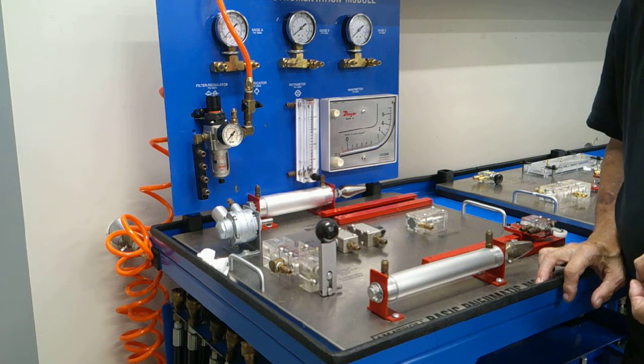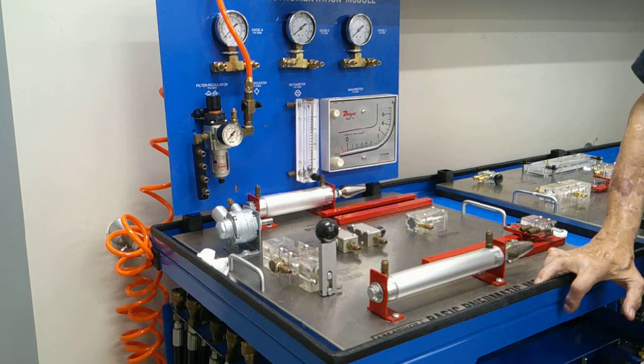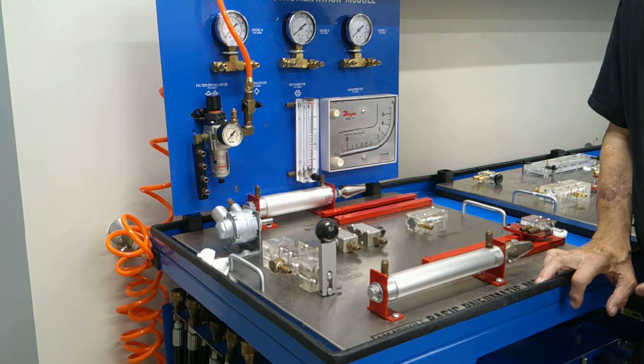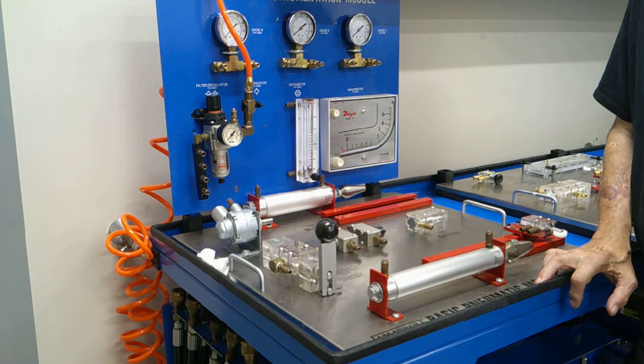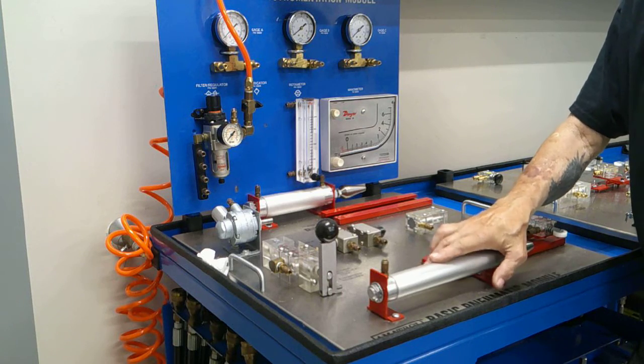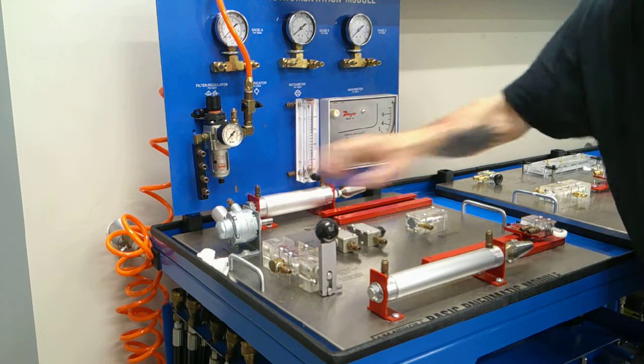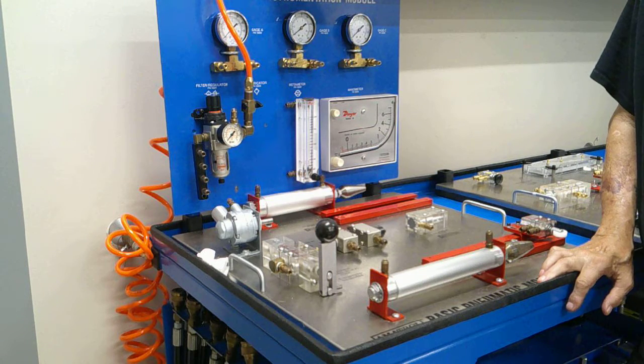Now, with pneumatics you have an open system, which means that we use air as our source to move our objects. And we have two types of motion that we use. We have linear motion, which is a cylinder that moves in and out, and we have rotary motion, which is a motor that rotates. We have both of these in both hydraulics and pneumatics.